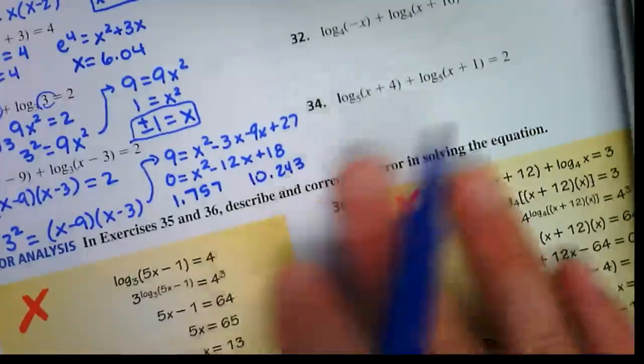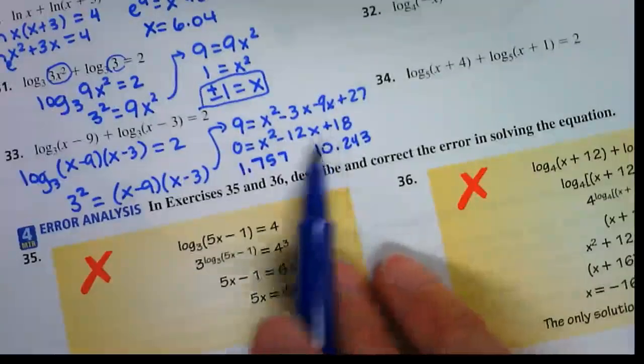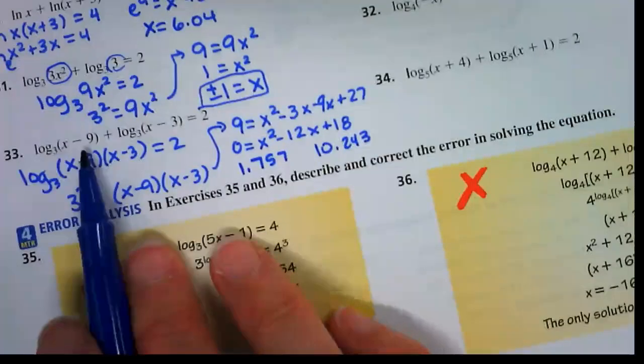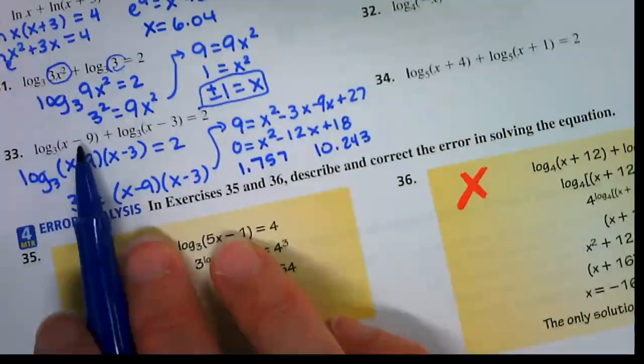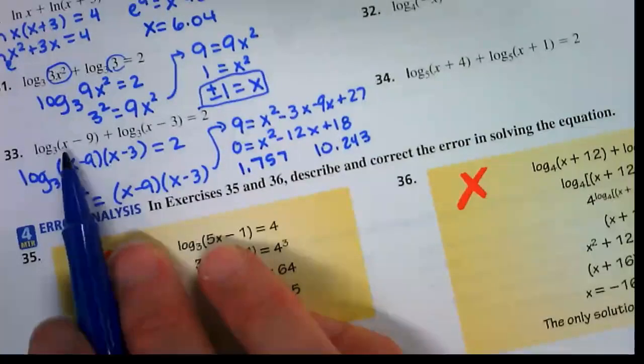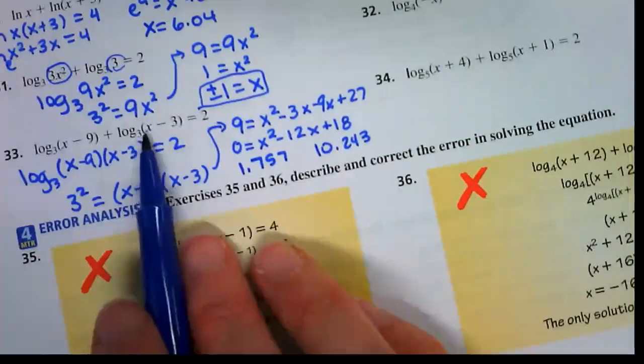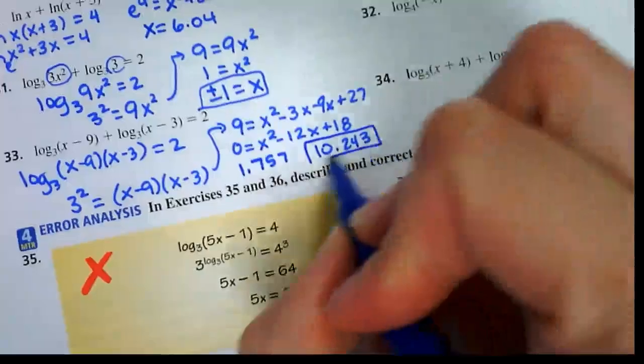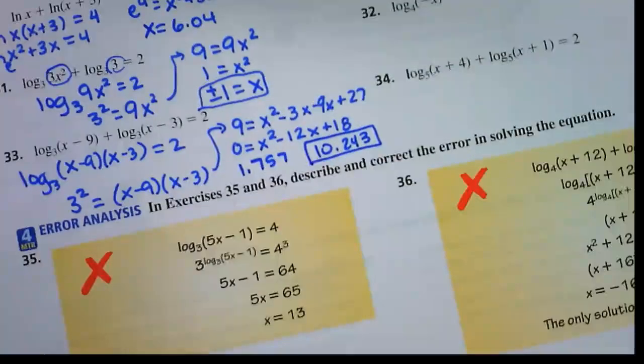I need to see if they work. So if I plugged in 1.757, I'm going to get a negative here. So that one does not work. If I plug in a 10 point something here, it's positive. And if I plug in 10 point something here, it's positive. So this would be my only solution for that one.